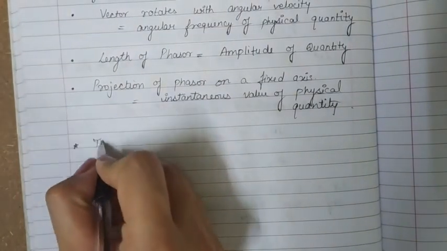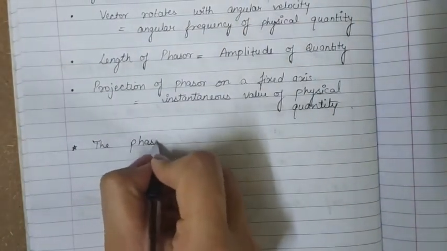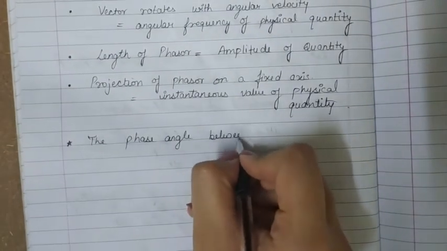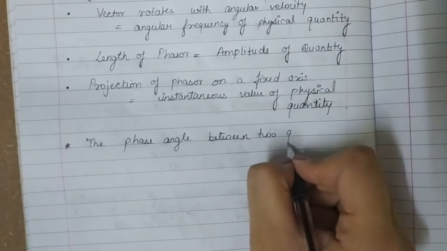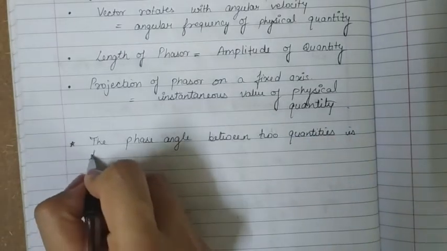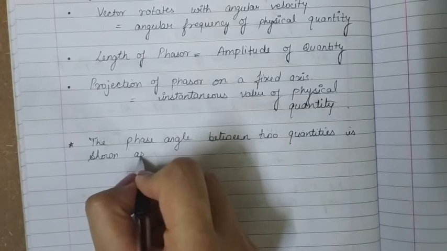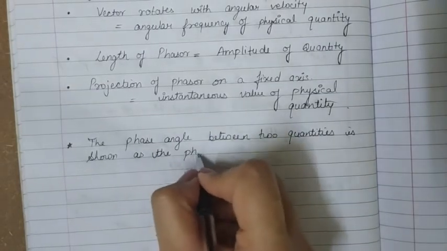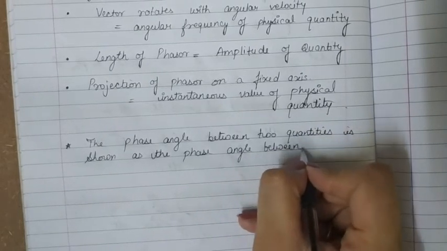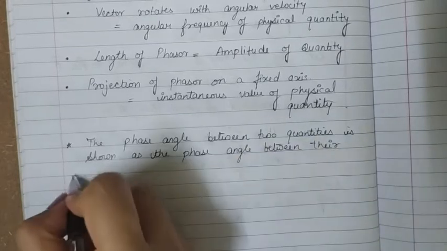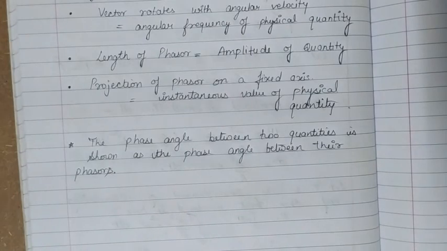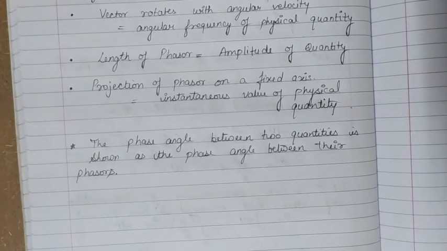So we can write it as: the phase angle between two quantities is shown as the phase angle between their phasors or rotating vectors. Okay, so this is the phase angle between the phasors.